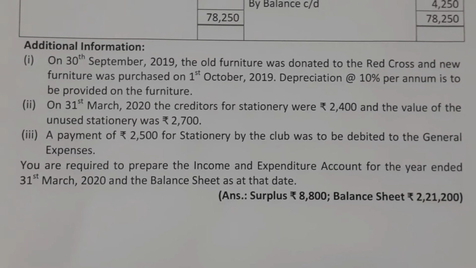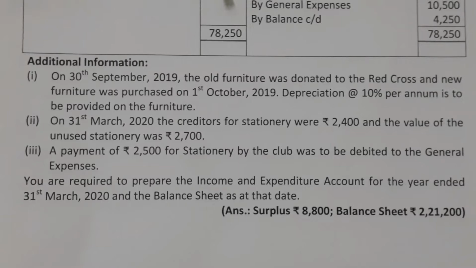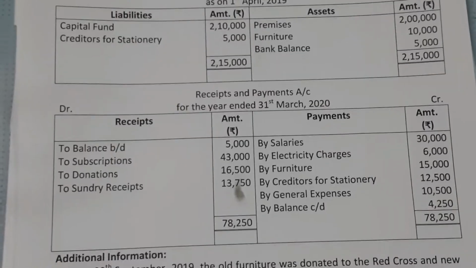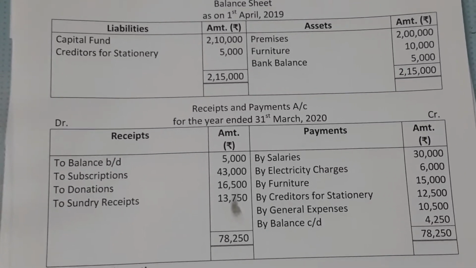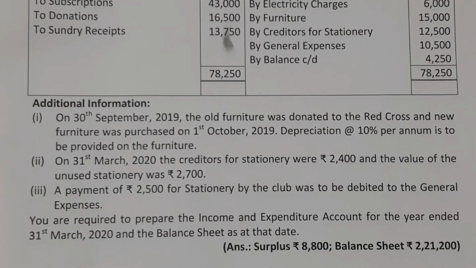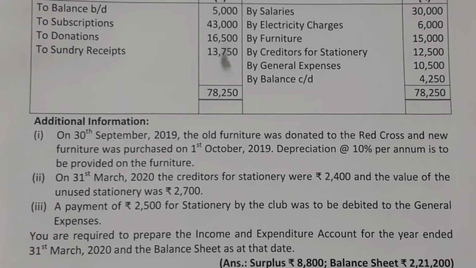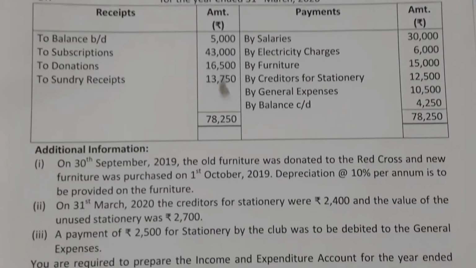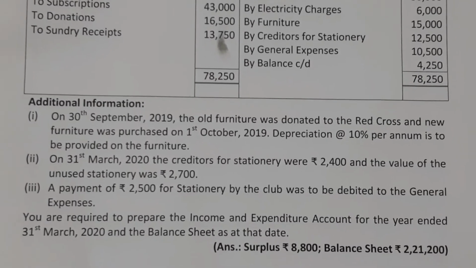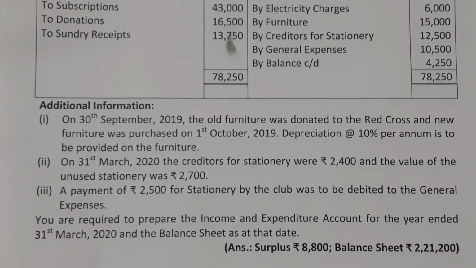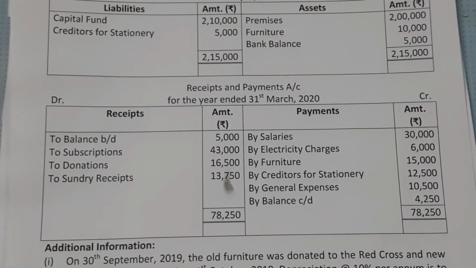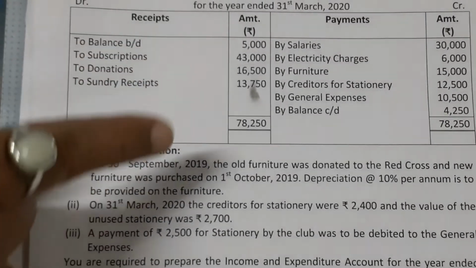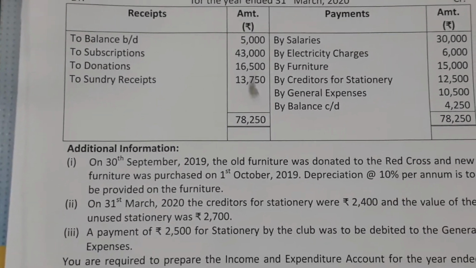On 30th September 2019, the old furniture was donated to the Red Cross. See, on the opening balance sheet asset side, 10,000 rupees of furniture is there. Now this adjustment says that it was donated to the Red Cross Society on 30th September. It means from 1st April to 30th September this was with us. So 6 months we used it and then donated. And new furniture was purchased on 1st October 2019. Here you see furniture of 15,000 rupees in the receipts and payments account. We purchased on 1st October. It means it is also for 6 months with us.